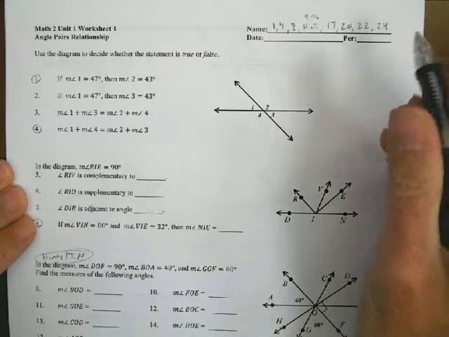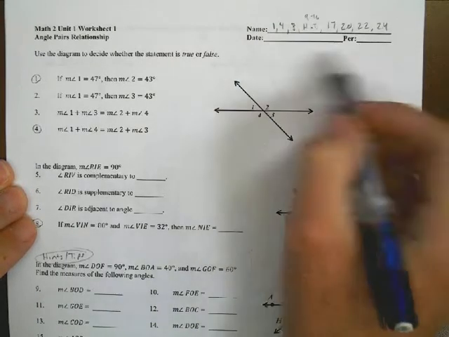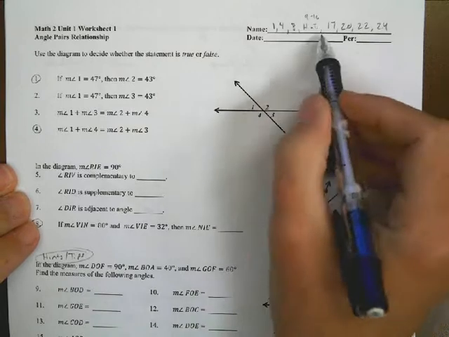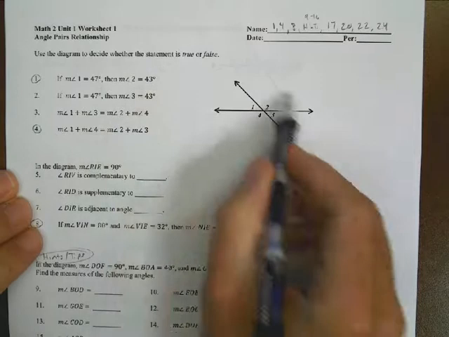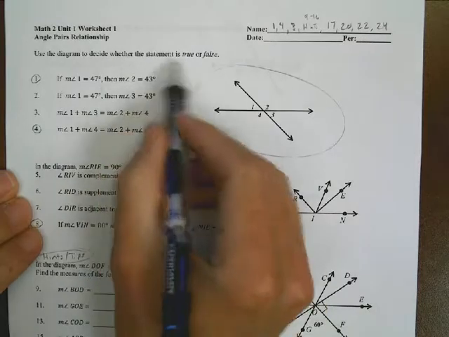So here we go. I'm going to do a few problems here. I have them listed at the top of the page, numbers 1, 4, some other ones here. So let's take a look. First of all, it says to use the diagram here to determine whether the statement is true or false.